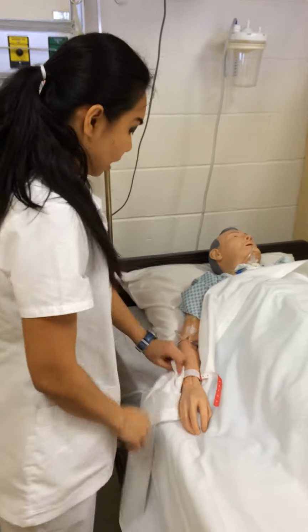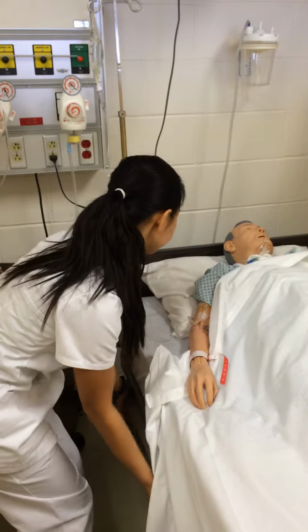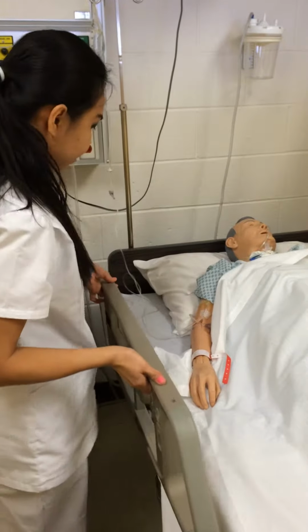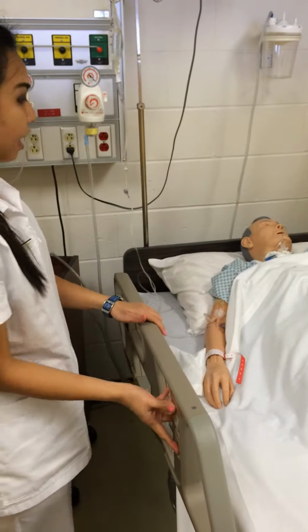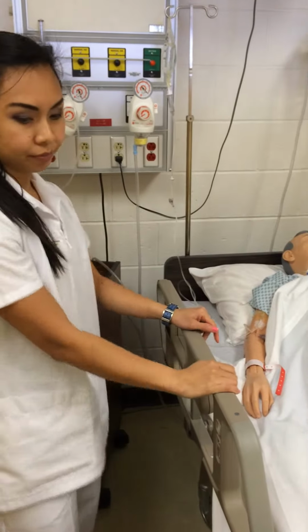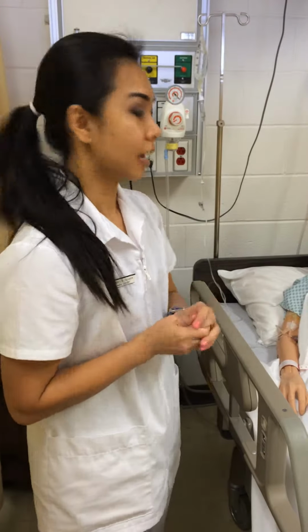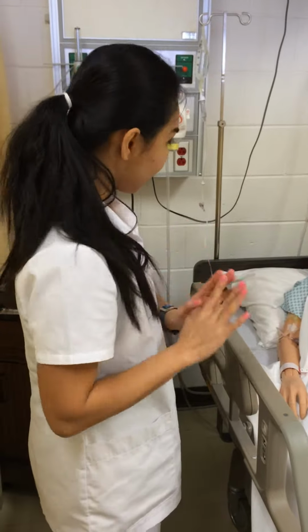Okay. After I change the gown, make sure the patient is comfortable. Raise the bed rail up, lower the bed down, call bell in reach, and I document. And I wash my hands, and I finish.